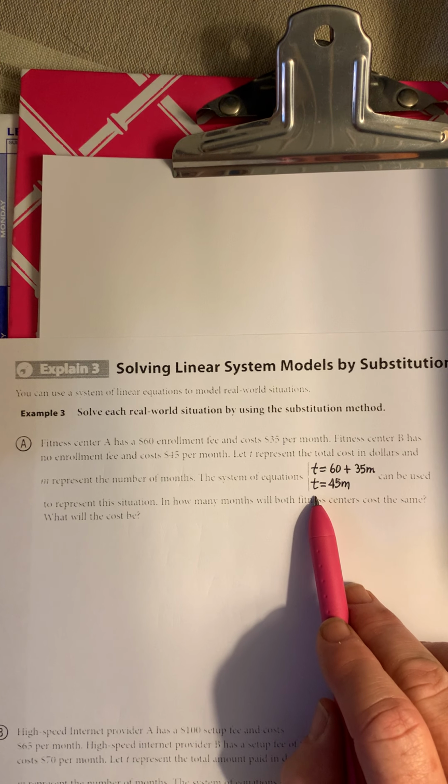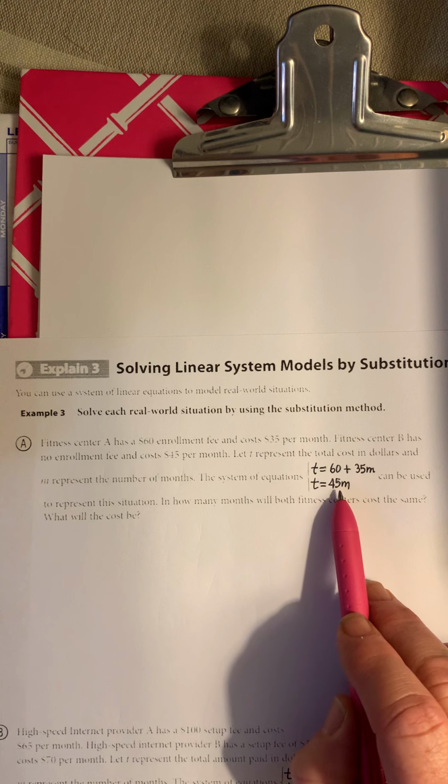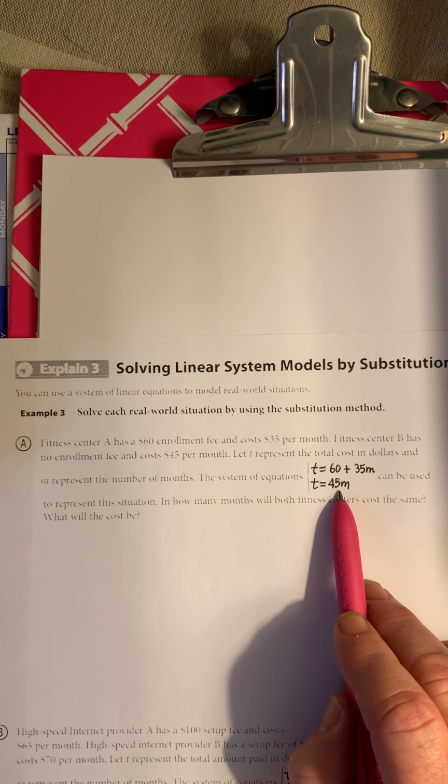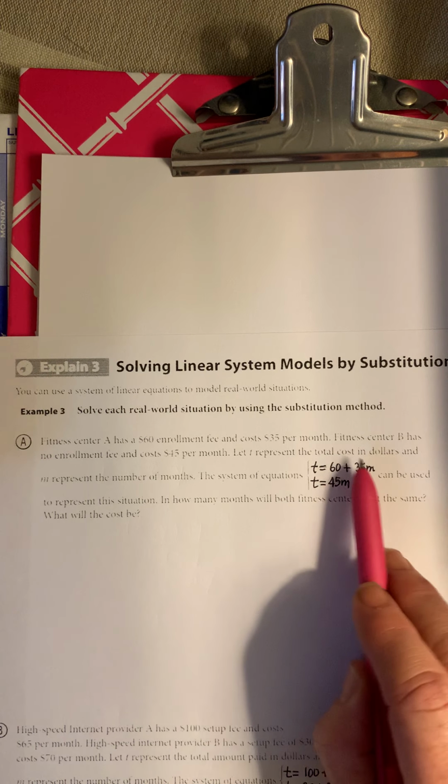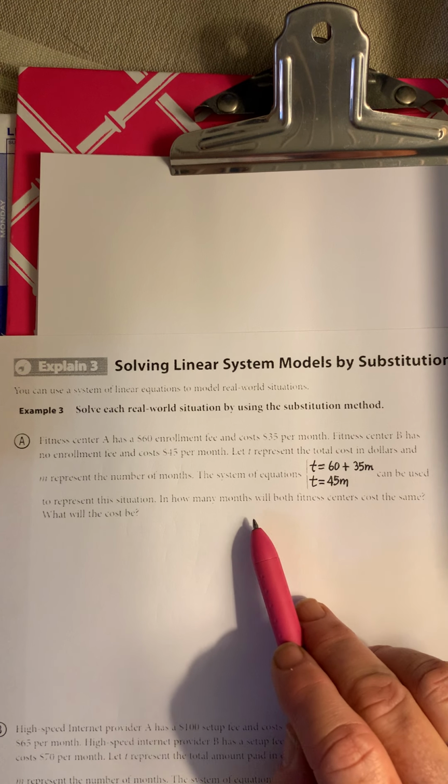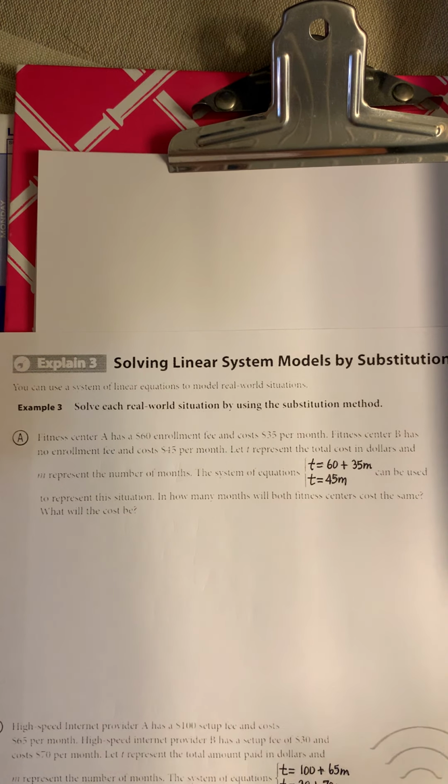Fitness Center B has no enrollment fee but charges $45 a month. And they want you to use these equations to find out how many months will they cost the same and what will the cost be at that time.